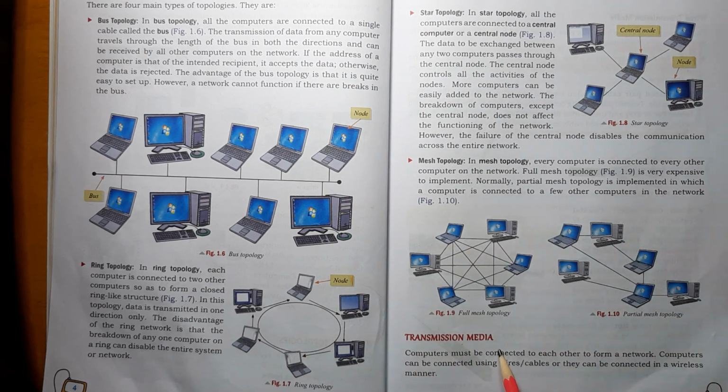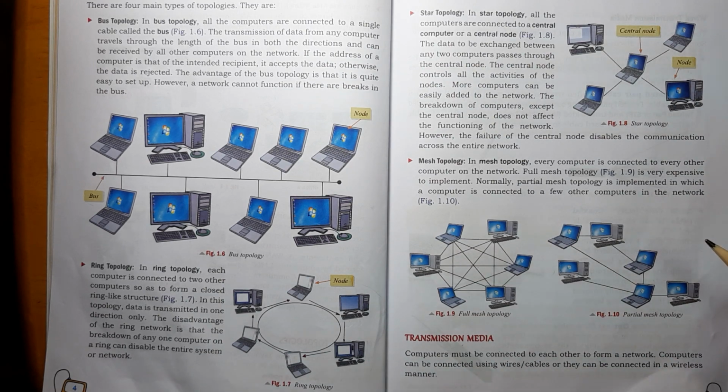Transmission media. It means that computers must be connected to each other to form a network. Computers can be connected using wires or cables, or sometimes the computers can be connected in a wireless manner too.